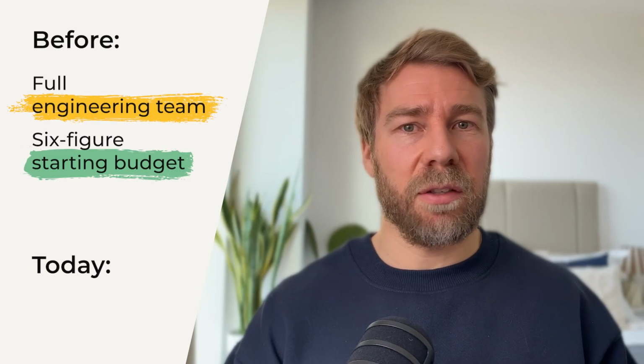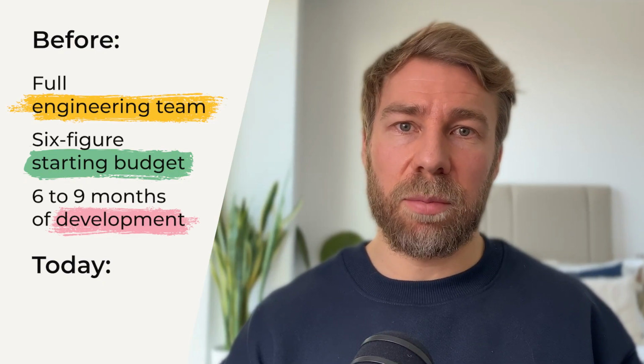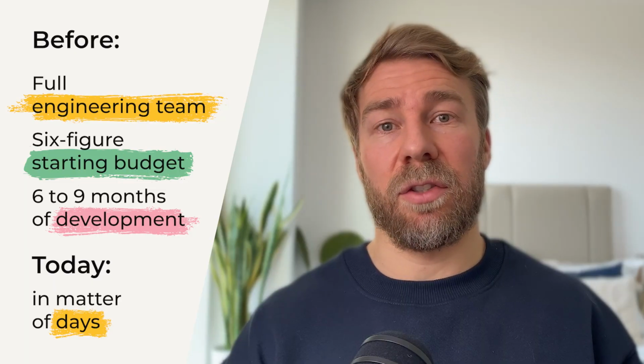5 years ago, the stack I'm about to show you would have required a full engineering team, a 6-figure starting budget, and 6 to 9 months of development. Today, I use it to ship enterprise-grade software in a matter of days, entirely on my own.